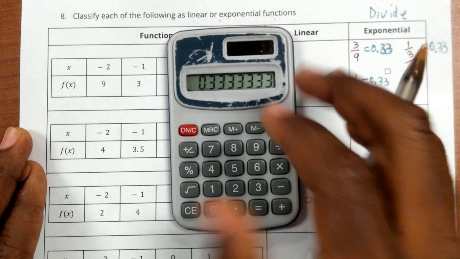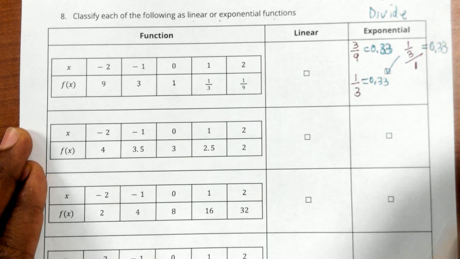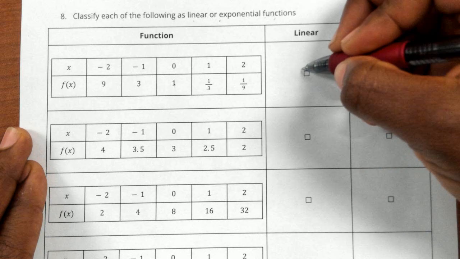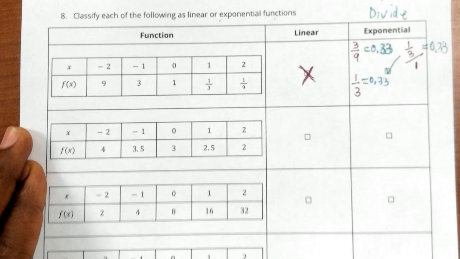Because I got the same number every single time, this one is exponential, so it's not linear.